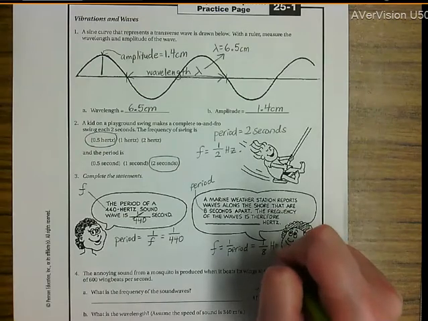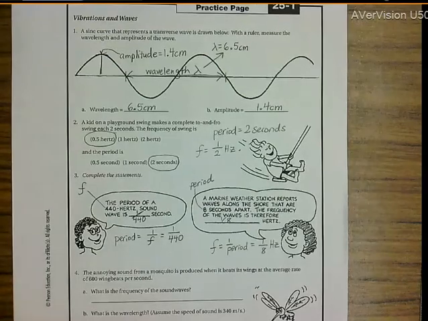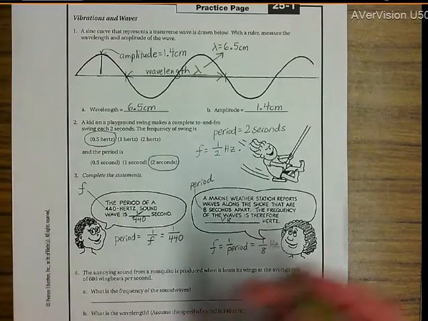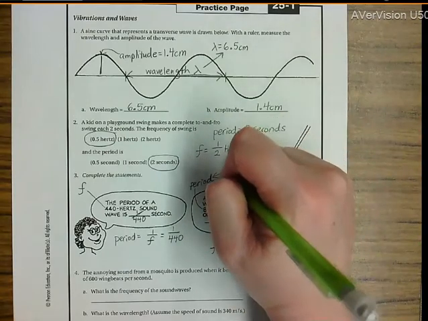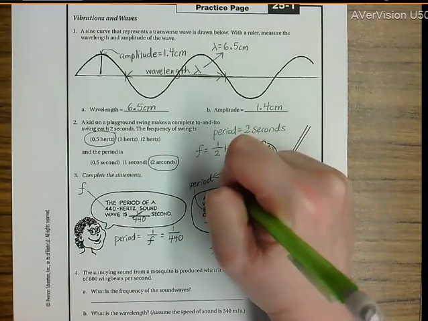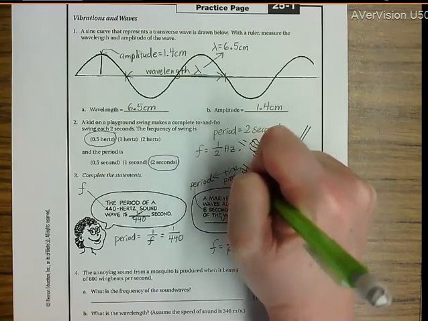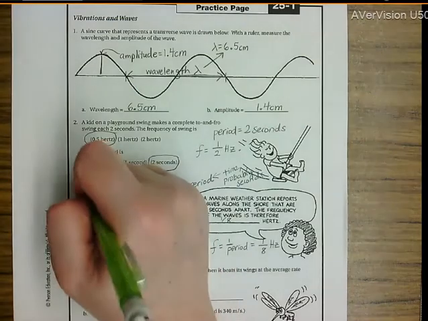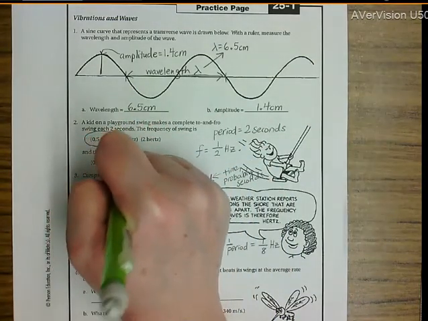So it would be 1/8 of a hertz. So again, one of the things we want to remember is that our period is going to be measured in time, probably seconds, and our frequency is going to be measured in hertz.